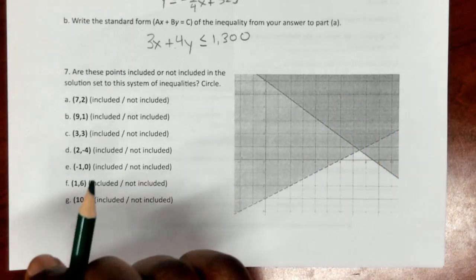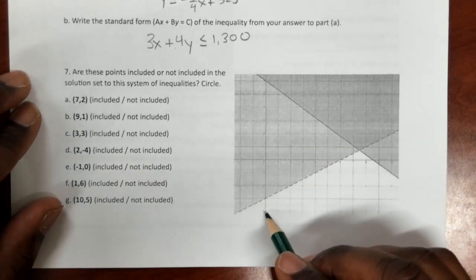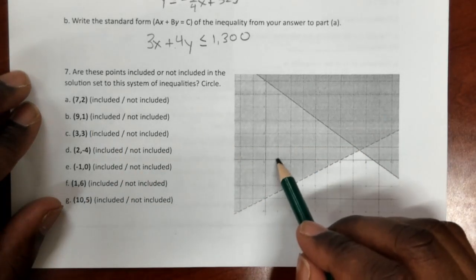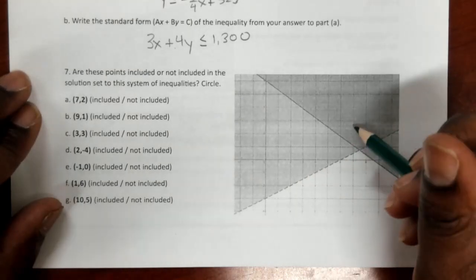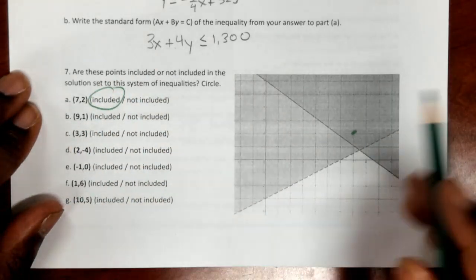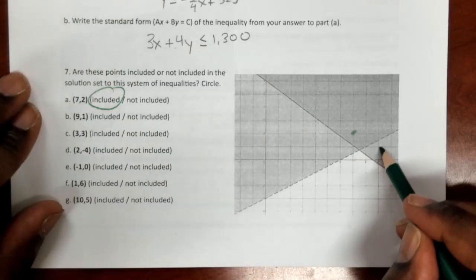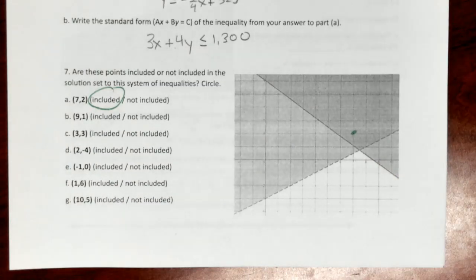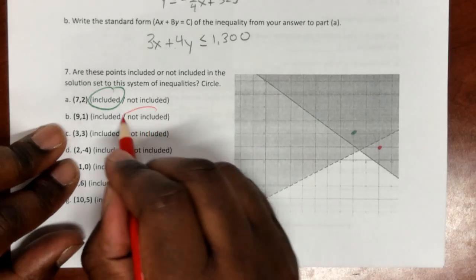So 7, 2. Starting over here, this is 0, this is 1, 2, 3, 4, 5, 6, 7, up 1, 2. 7, 2 is right here. This one is included. 9, 1: that was 7, here's 9, here's 1 here. 9, 1 would be not included. I'll put that one in red. So 9, 1 is here, so that one's not included.